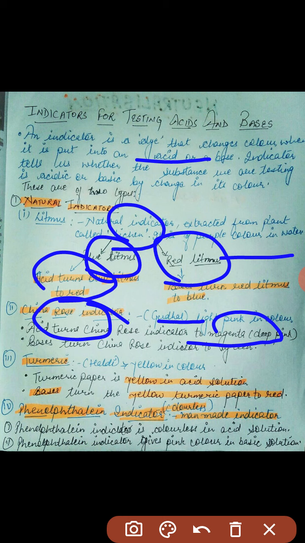And when bases are added, it turns the China rose indicator to green color. So understood. Initially the China rose is pink, and when base is added it changes China rose to green color.